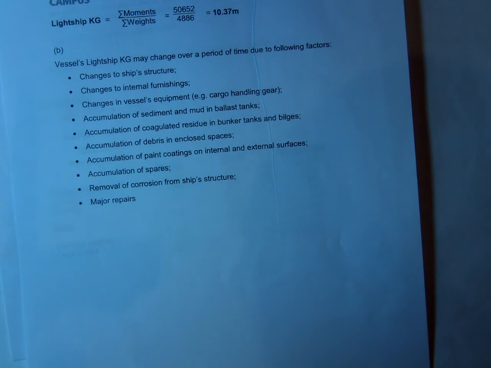Generally, passenger ships would have theirs checked every 5 years, and other vessels would be checked if there's a major change to the vessel, or if they feel there may well be a change to the centre of gravity of the vessel.